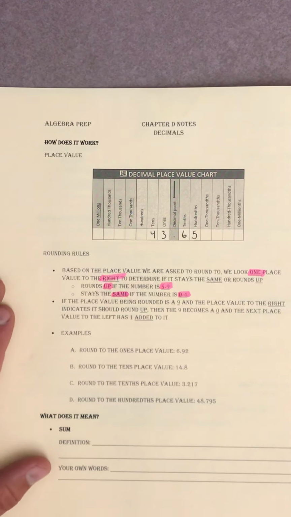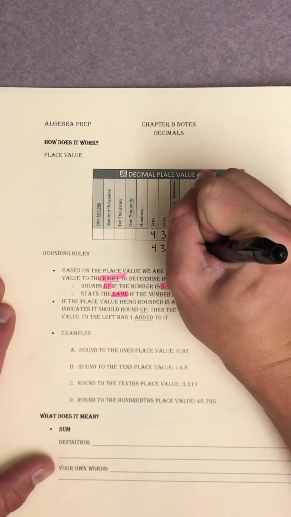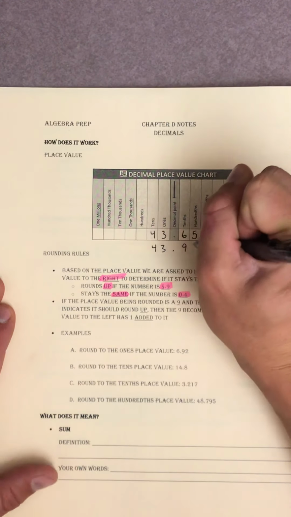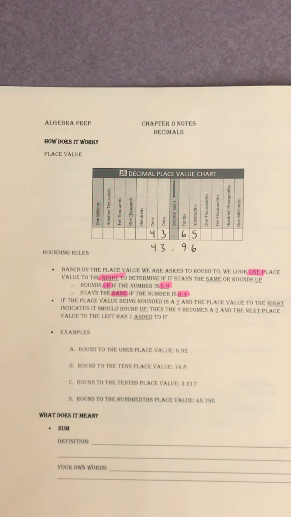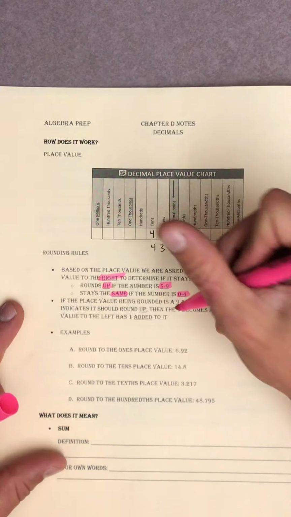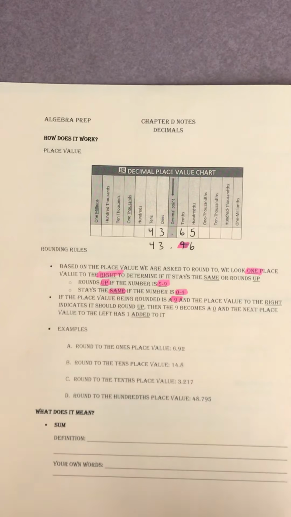Now, if the place value being rounded is a 9, let's use a number. I'm going to put it right here below. Let's say it was 43.96. And again, they asked us to round to the tenths value. So the place value right there is a 9, which this one happens to be. We're still going to go to the right and determine if it tells us to round up or stay the same.